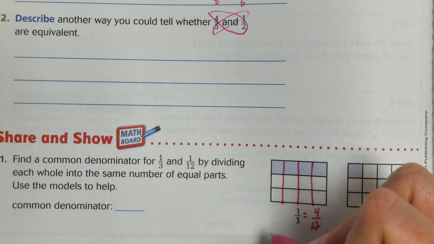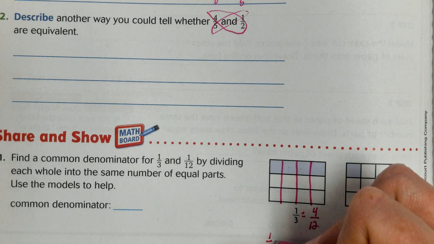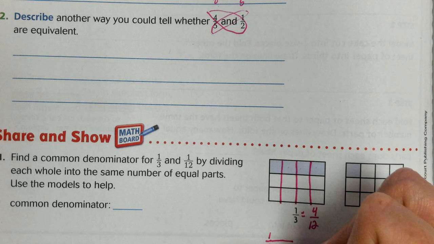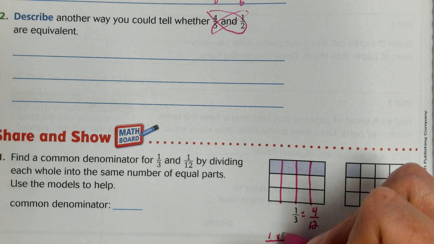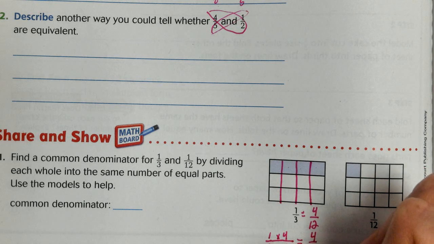I can also say that 1/3 and 4/12 are equivalent fractions because I can multiply the numerator and the denominator by 4, and I get 4/12.